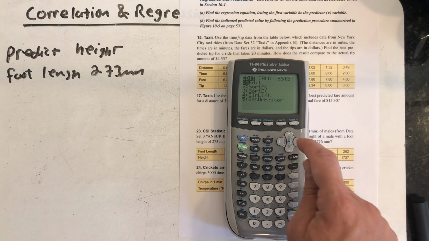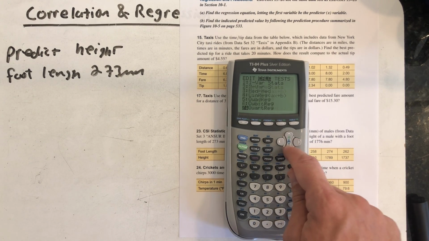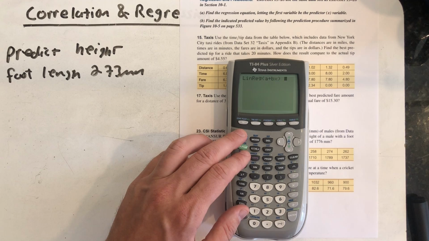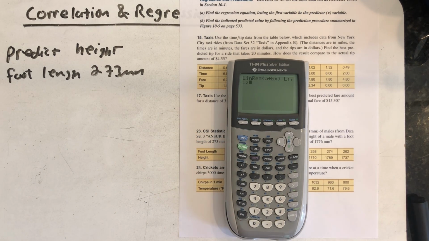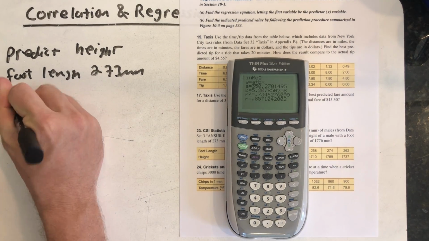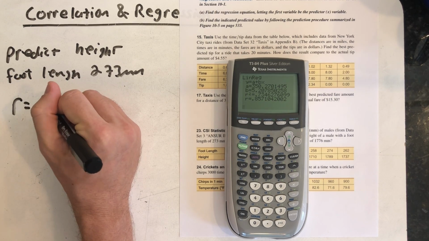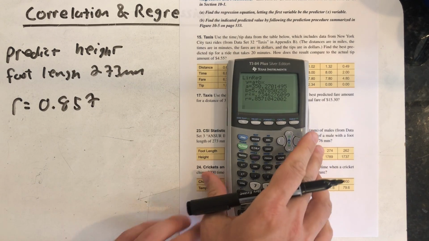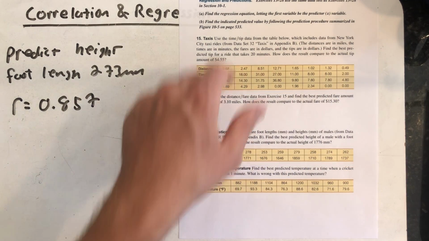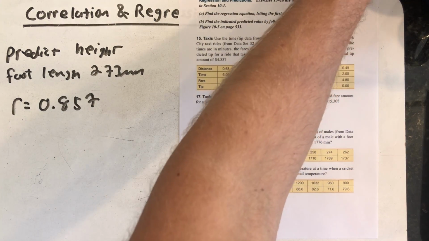So I'm going to hit stat again, go over to calc, and I'm going to choose that 8th option. All right, I have data in L1 and L2, and again, we don't really need to type that in unless the data is not in L1 and L2. I'm going to press enter. I get an R value of 0.857. That's a very large R value. Not quite as nice as the last one we saw in problem 17, but still quite large.